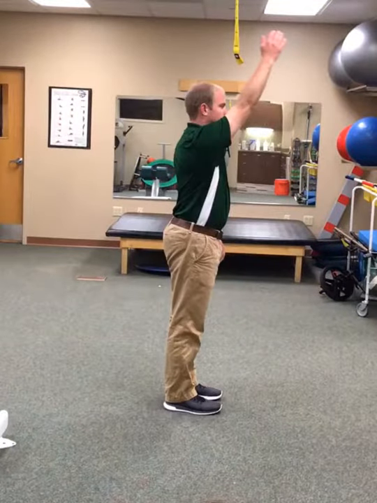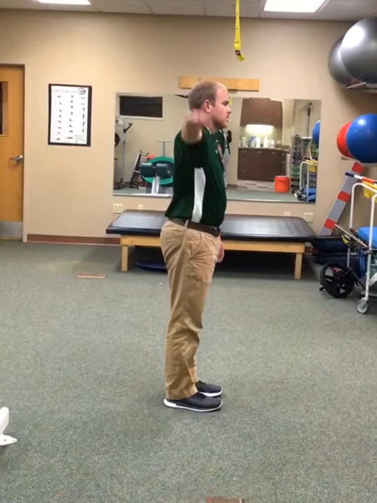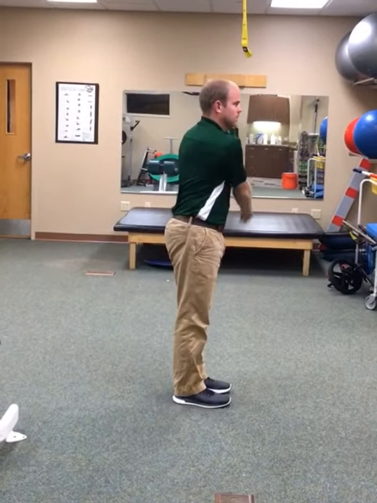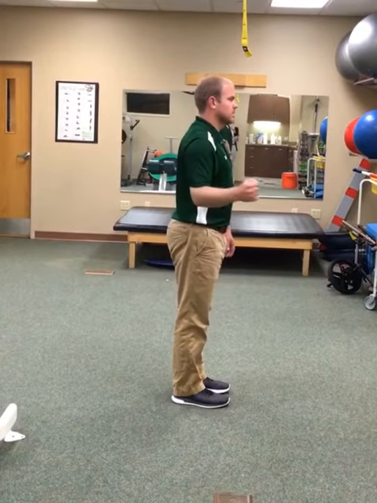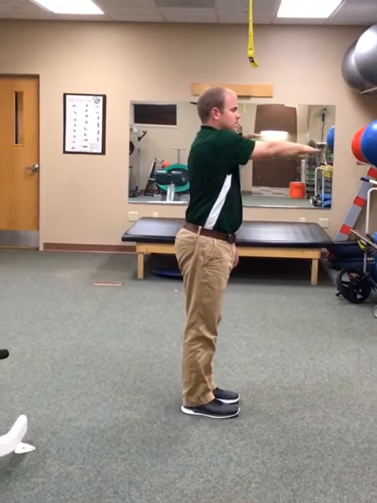So again, we see the movements of the shoulder. So we have flexion and extension, abduction and adduction, external rotation and internal rotation, and horizontal abduction and horizontal adduction.